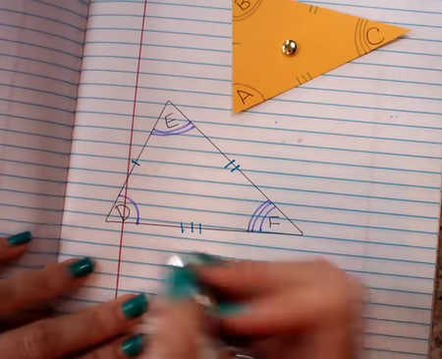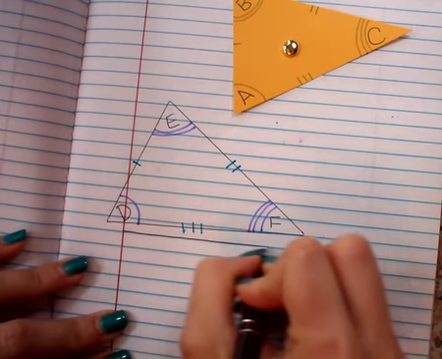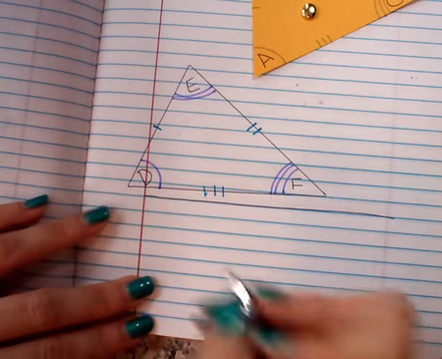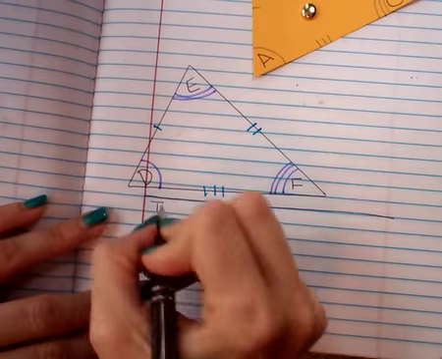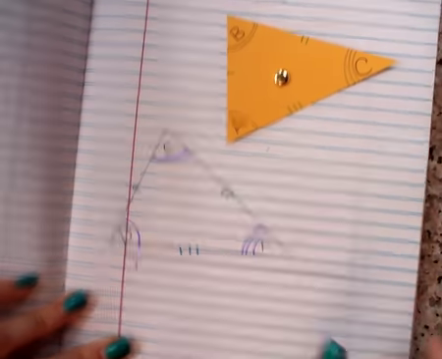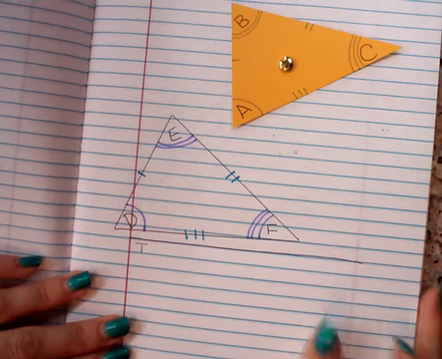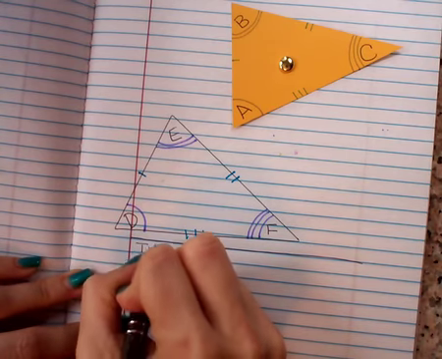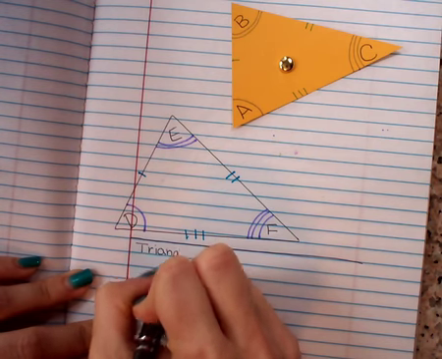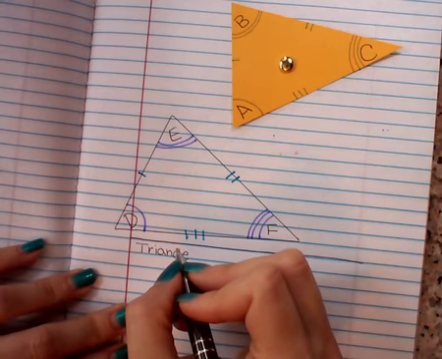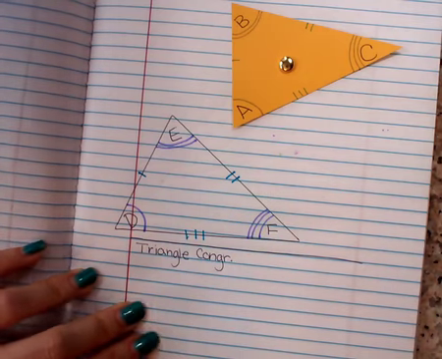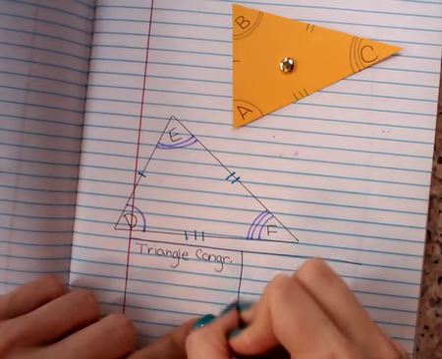So let's, I'm going to go ahead and draw a line across my paper, and that will give us some space to write our triangle congruence. So let's actually start with the entire triangle, because we know these two triangles are congruent. So we can write a triangle congruence statement.